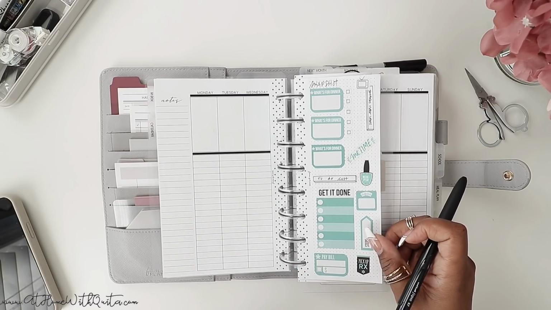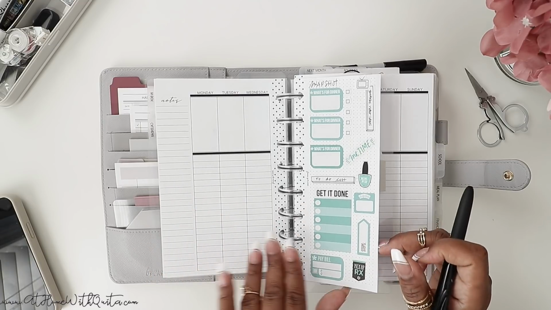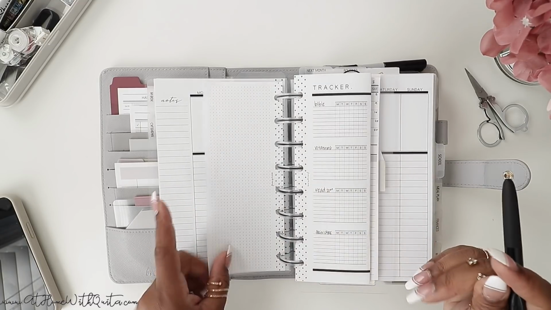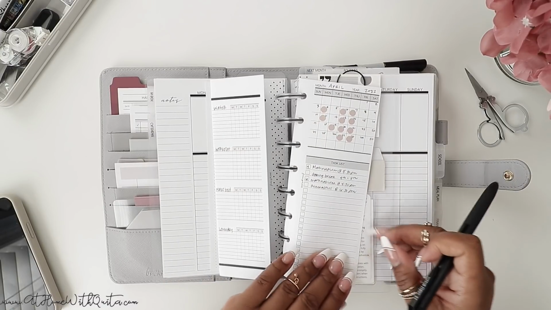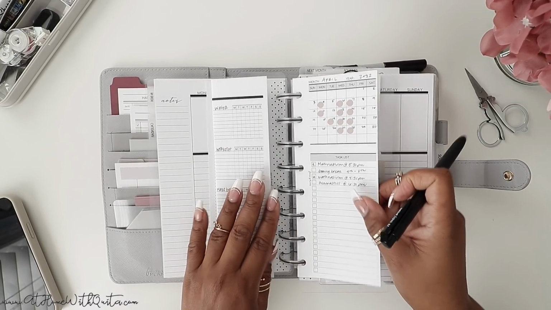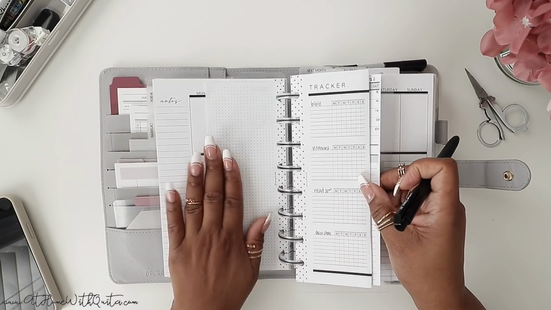I think it might be fun for me to create something like this for you guys, maybe not so colorful, that you can use to track a snapshot of the week. So there's that, and then I have my tracker again, and then I have this little page here for just tracking some appointments. This will come out and move week to week, and this will stay here.